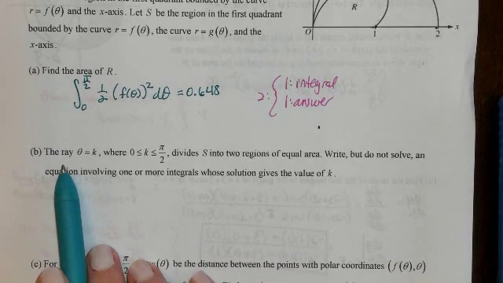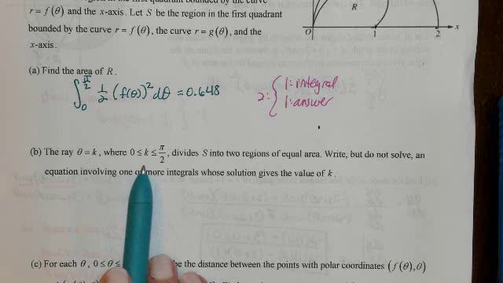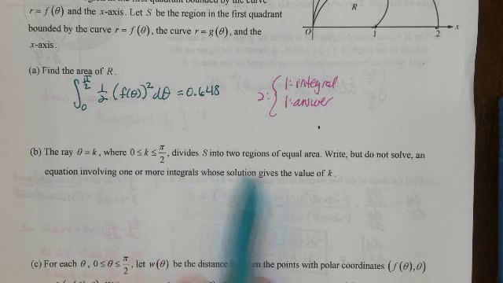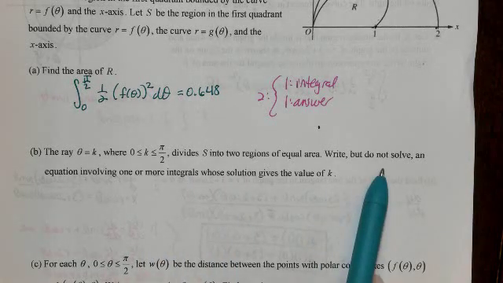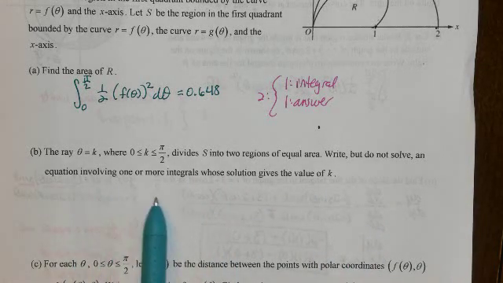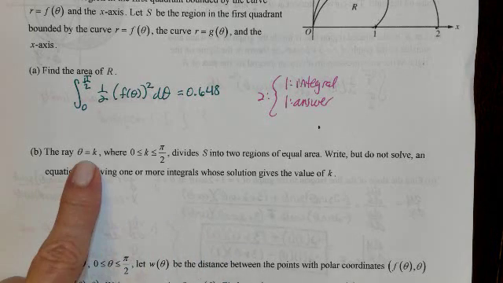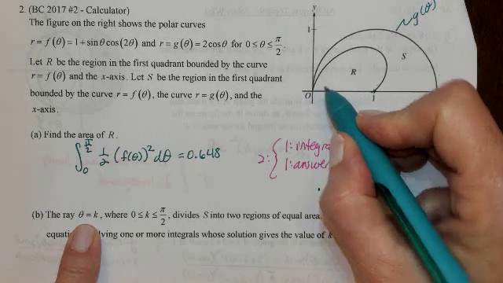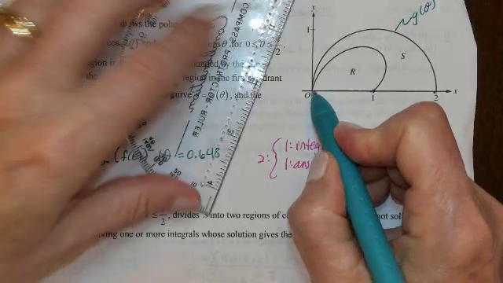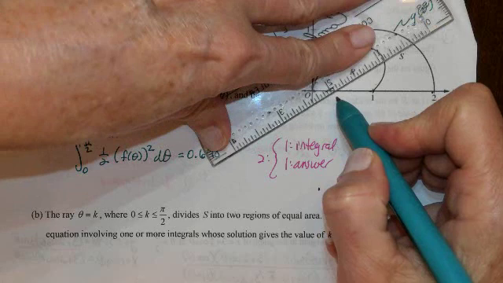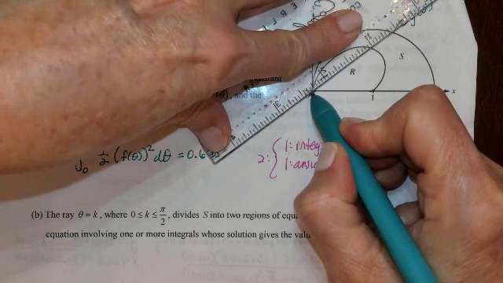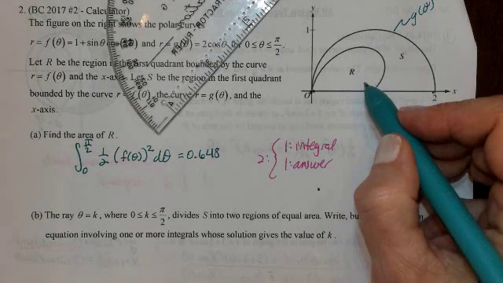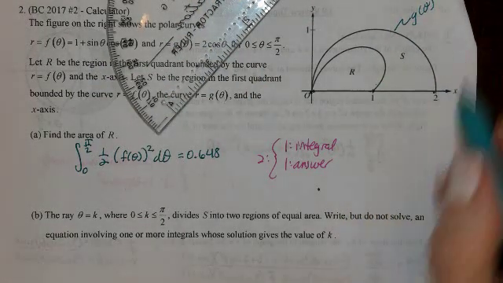All right, part B. The ray theta equals k, where k is between 0 and pi over 2, divides S into two regions of equal area. Write but do not solve an equation involving one or more integrals whose solution gives the value of k. So first of all, there's this ray. It's theta equals k. So remember, theta equals k goes through the origin, right? And it's a line something like that, right? This ray divides this S region into two regions of equal area.